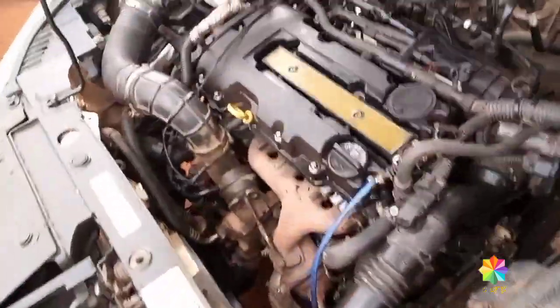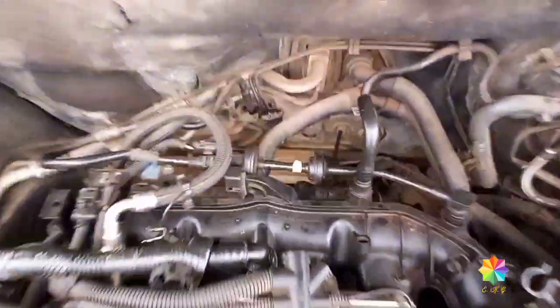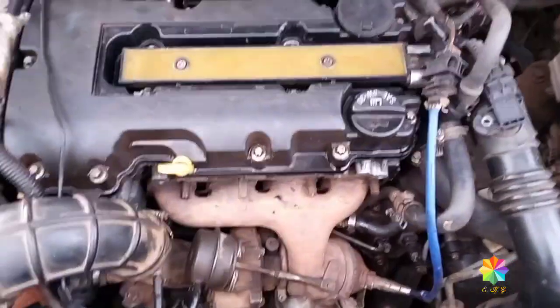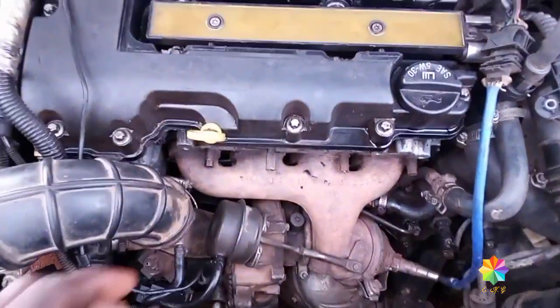So now we are about to check out. You see the inlet manifold is spacious, you can see everywhere. Spacious is the 1.4 liters, the 1.4 liters engine Chevy.